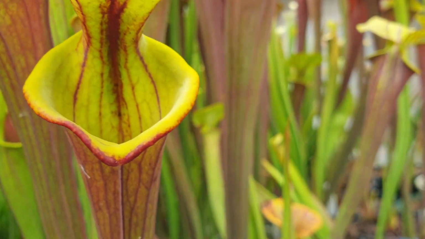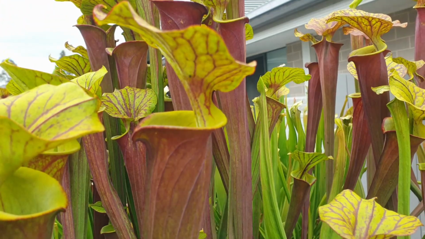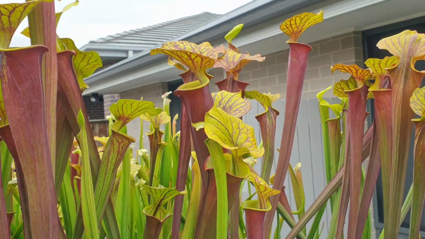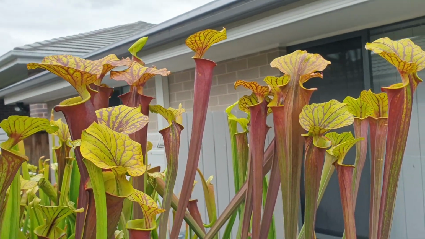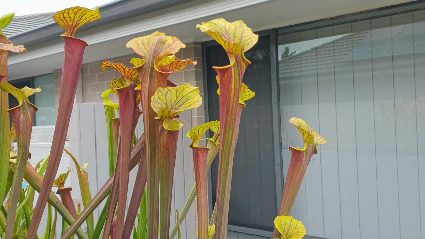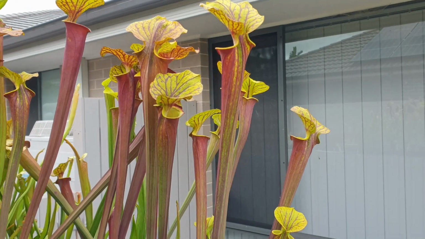And this particular variety has been with me since the start of my nursery about 5 years ago, and they really do put on a show.